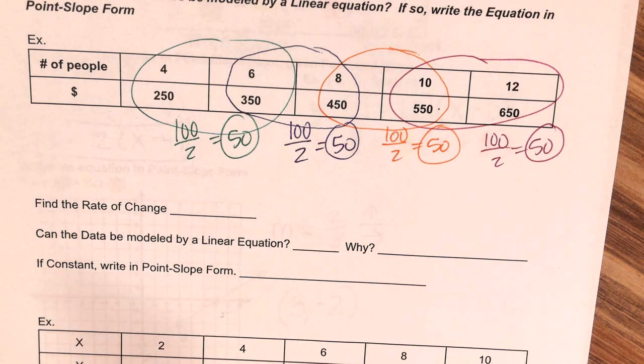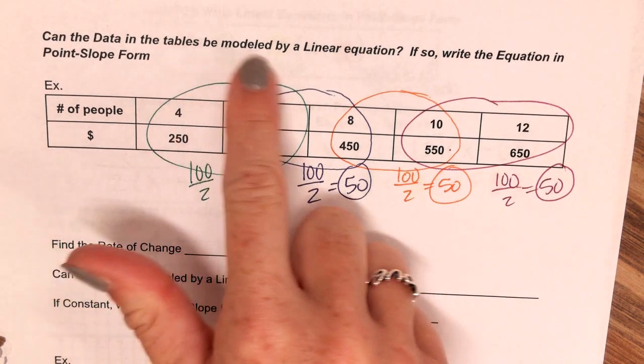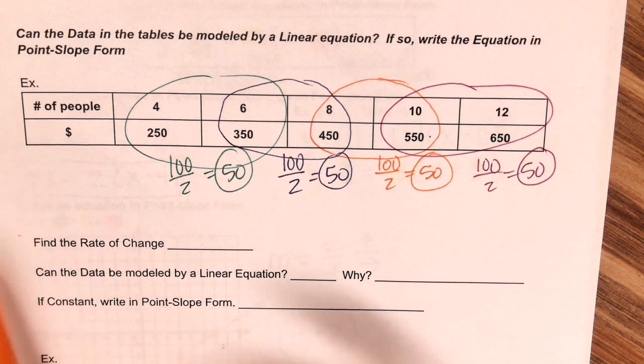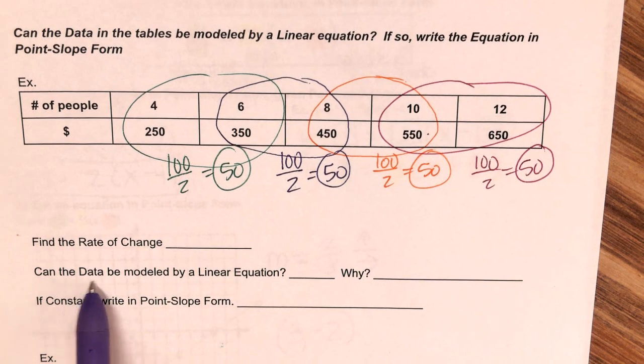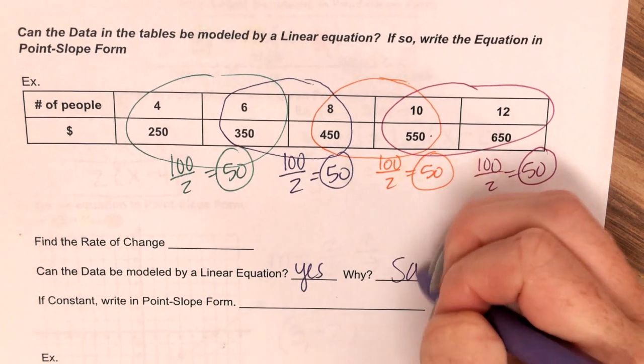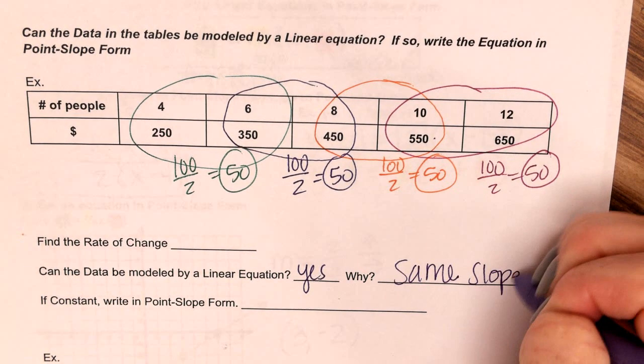It would be linear. So it says, can the data in the tables be modeled by a linear equation? If so, write the equation in point-slope form. So the answer is yes, it can be modeled by a linear equation. Why? Because it has the same slope for the whole table.